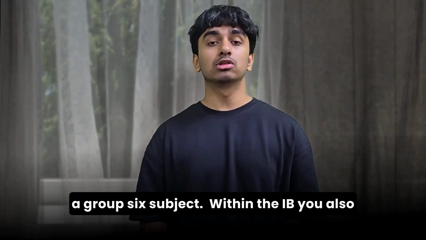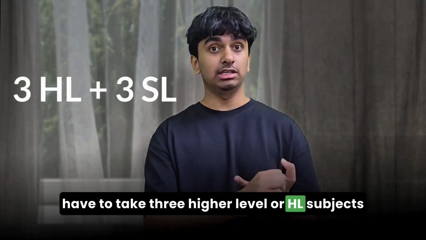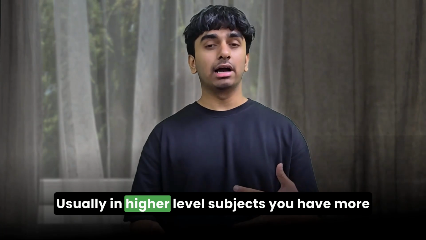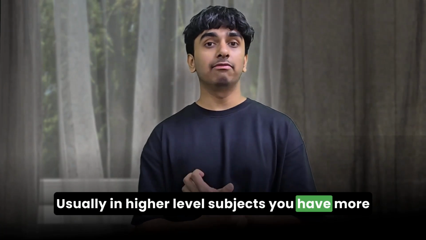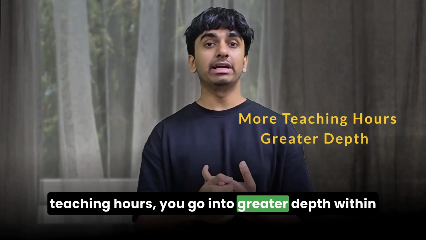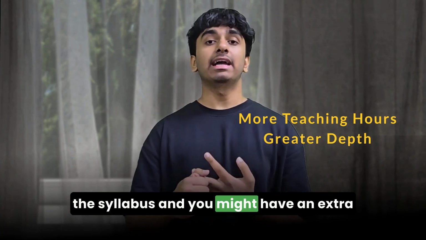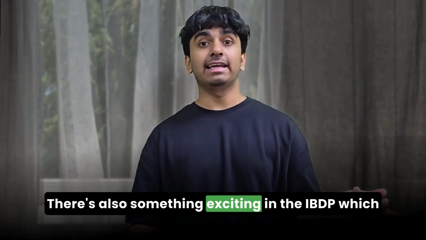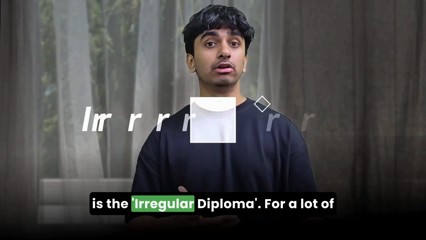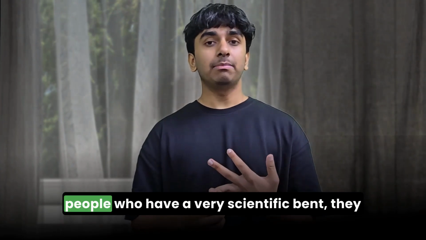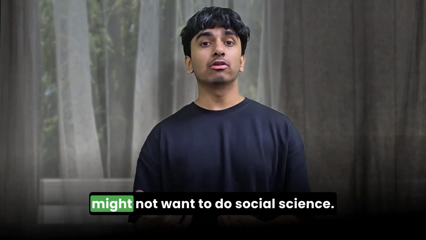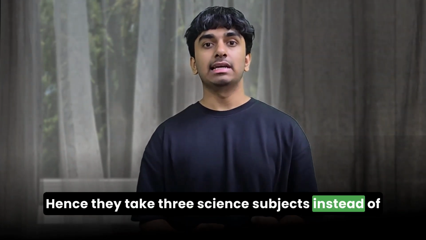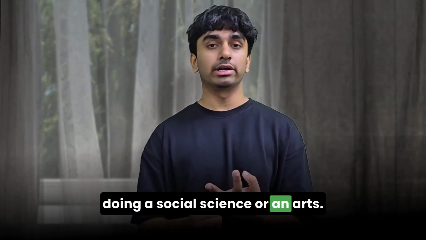Within the IB, you also have to take 3 higher level or HL subjects and 3 standard level or SL subjects. Usually in higher level subjects, you have more teaching hours, you go into greater depth within the syllabus, and you might have an extra paper within the subject. There's also something exciting in the IBDP, which is the irregular division. For a lot of people who have a very scientific bent, they might not want to do a social science. Hence, they take 3 science subjects instead of doing a social science or an arts.